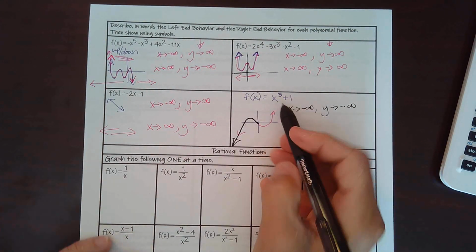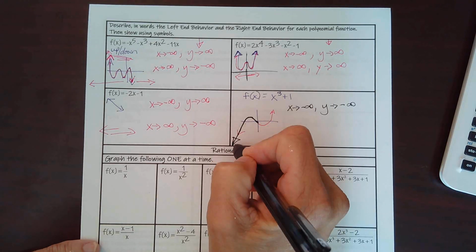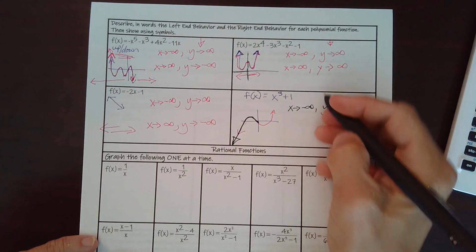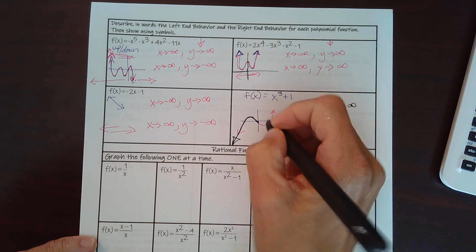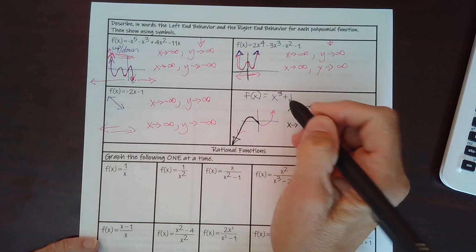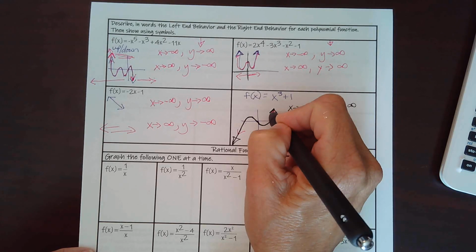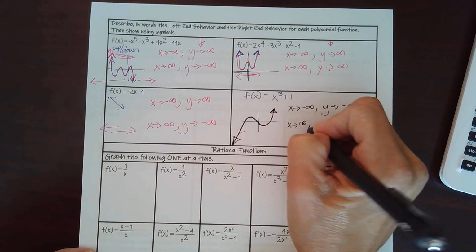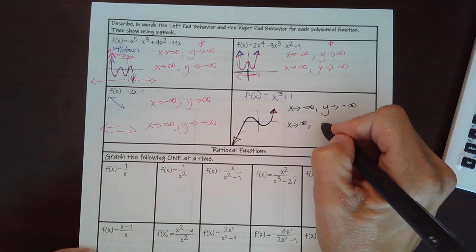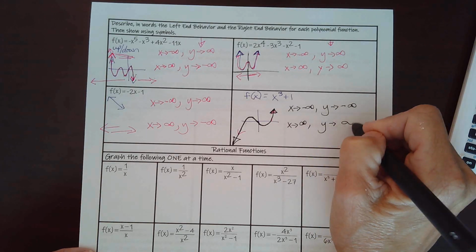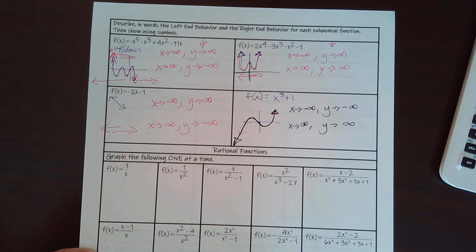As the graph goes out to the left, it also goes down. And as your graph moves away from the origin in the positive x direction, as x approaches infinity, your y values approach positive infinity as well.